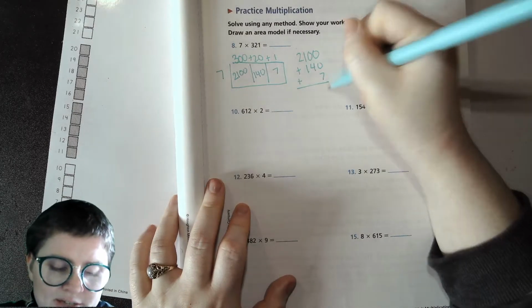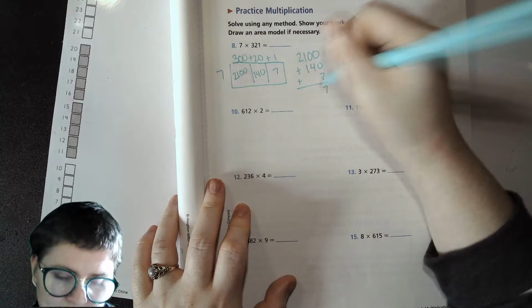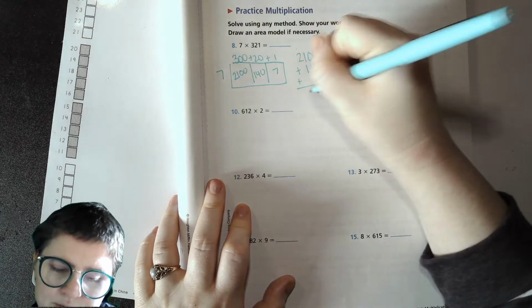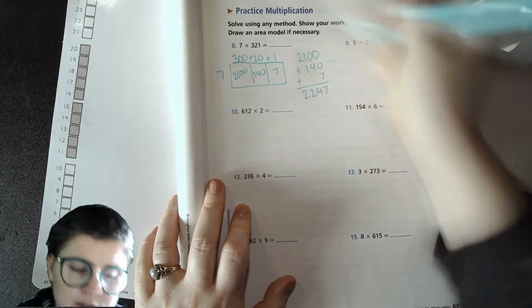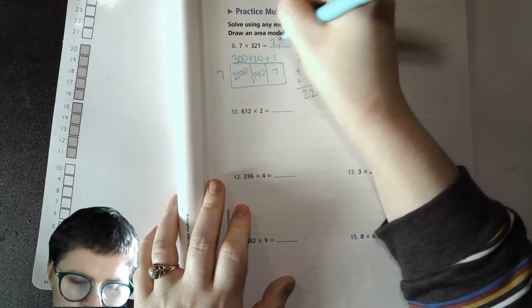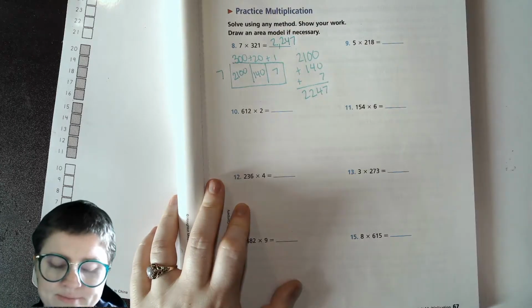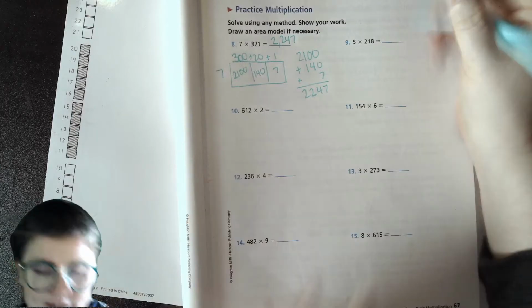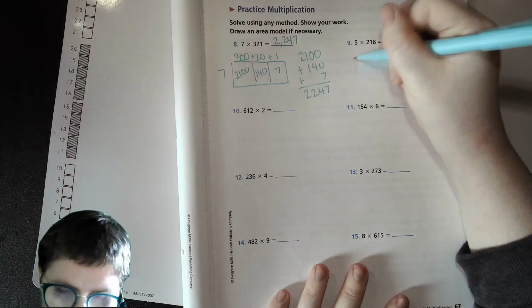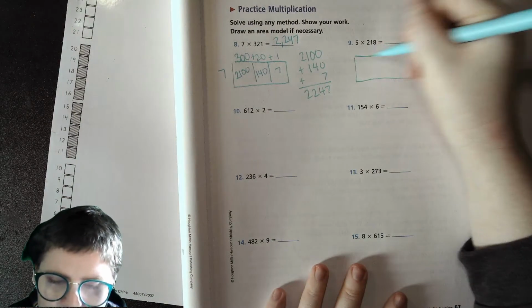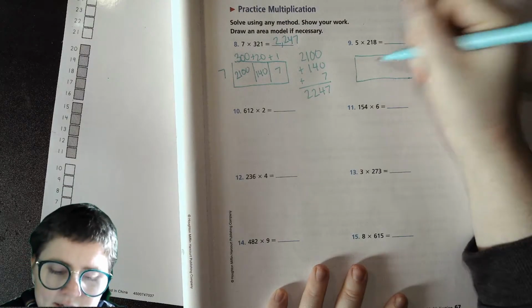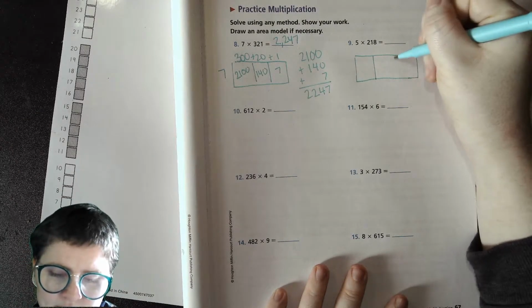0 plus 0 plus 7 is 7. 0 plus 4 is 4. 1 plus 1 is 2. And 2 plus nothing is 2. 2,247. Okay. Now I'm going to do another thing with the rectangle. If you're feeling up to it, go ahead and give it a shot. If you want to stay with me, that is also fine.